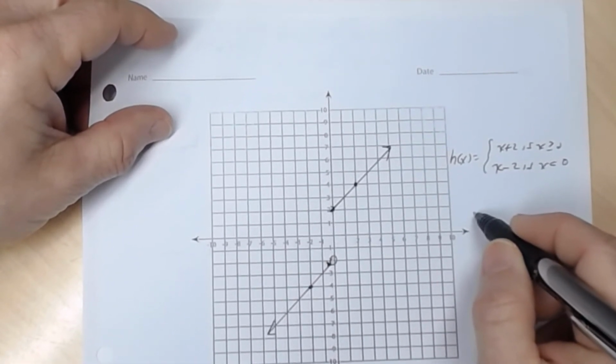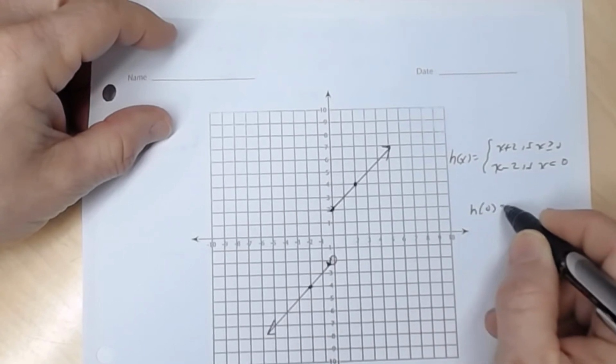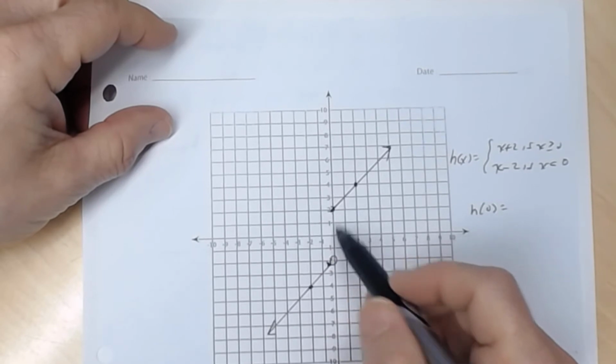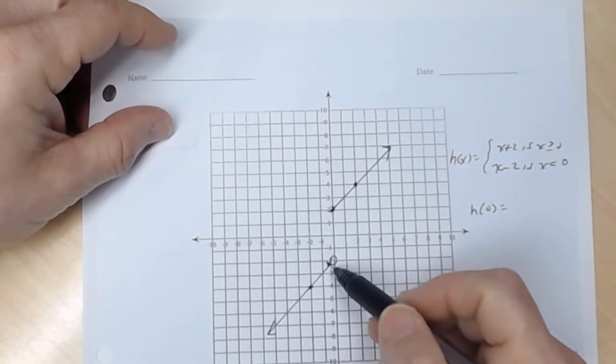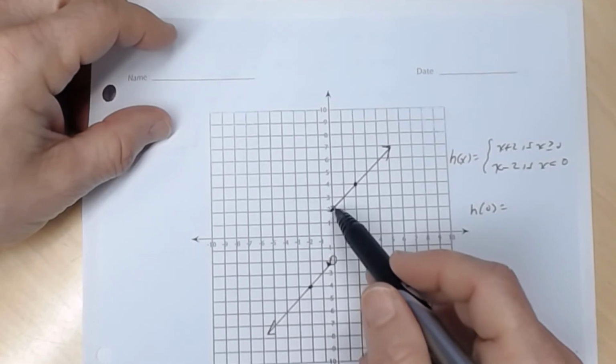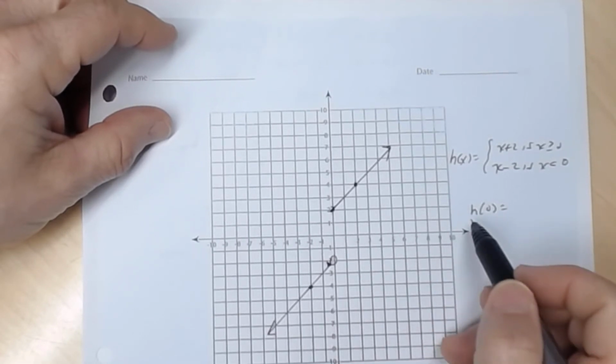Okay, so if I ask you what is h of 0, remember when x is 0, is it 2 or is it negative 2? All right, so it's the one that's closed because that's the part of the graph that corresponds with 0.